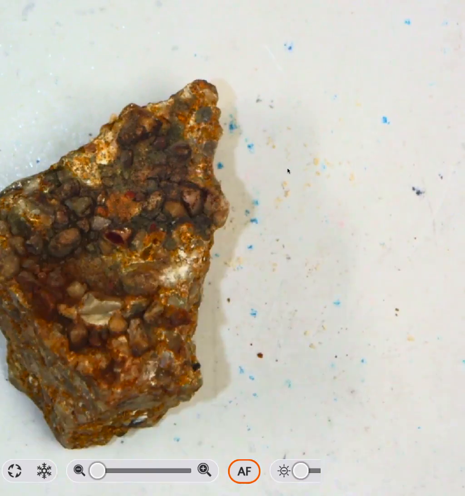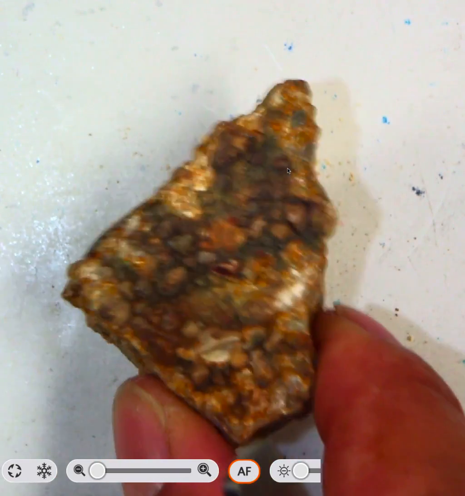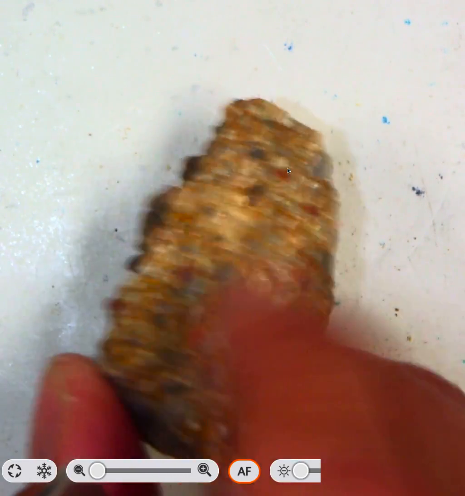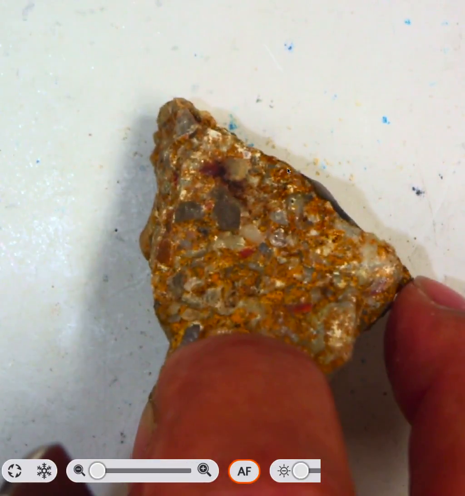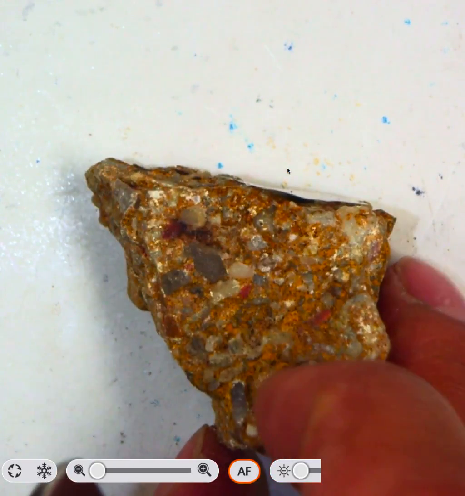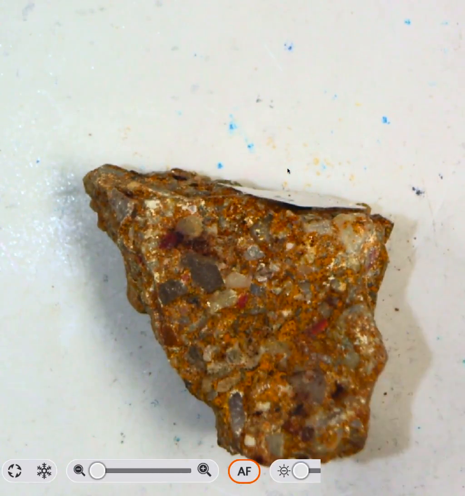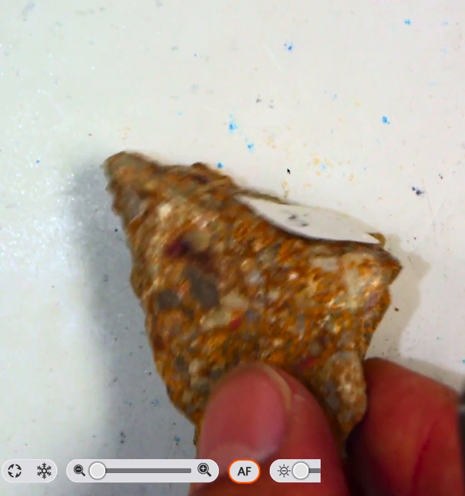So again, is this rock... The grains are rounded. They're cemented together. Now your job is to determine whether it's siliciclastic or chemical or biochemical. Again, we're going with a gravel size sediment here. So that's sample number 3.